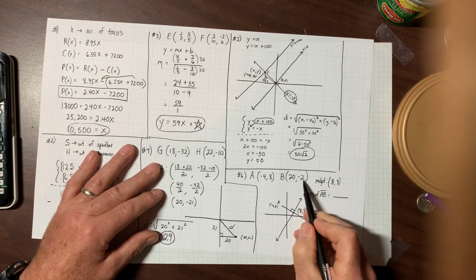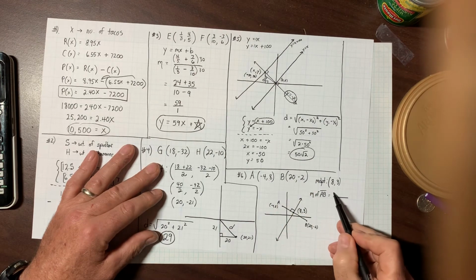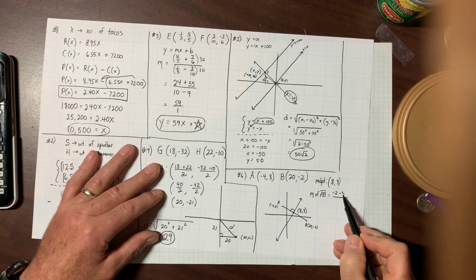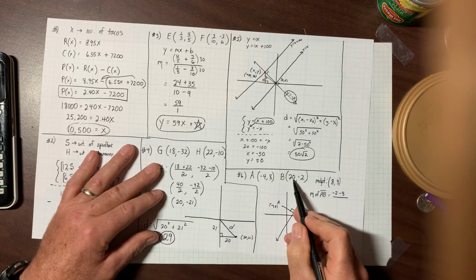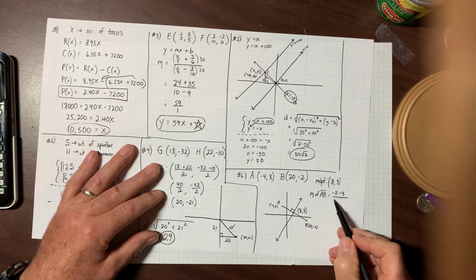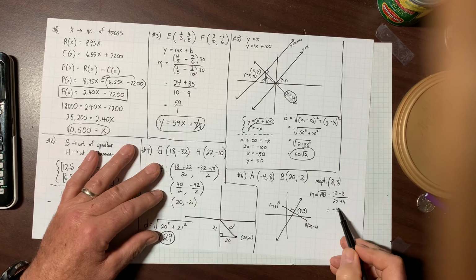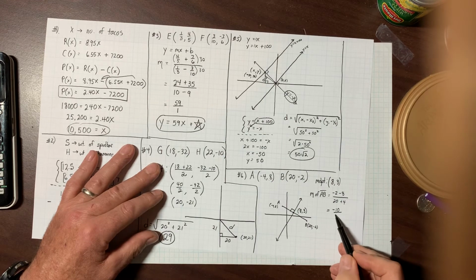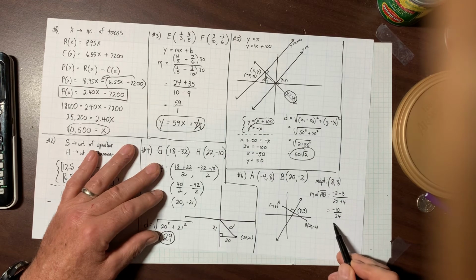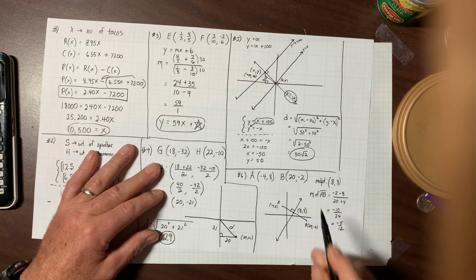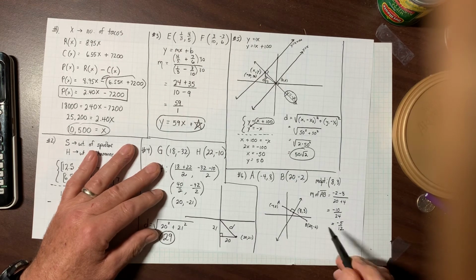So I'm going to have -2 minus 8 and subtract my x coordinates on the bottom. I'll have 20 minus -4, which becomes 20 plus 4. Now, cleaning this up a little bit, it gives me a -10 on top, and a positive 24 on the bottom, which reduces down to -5/12.